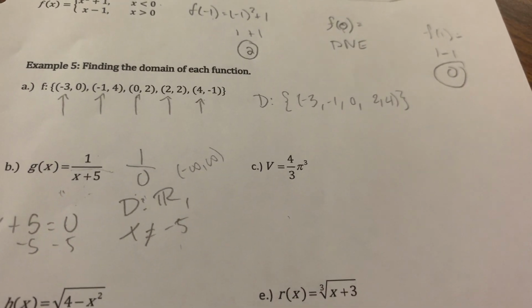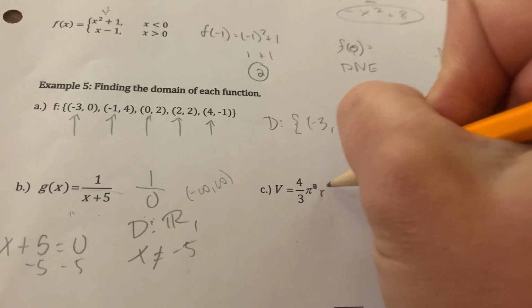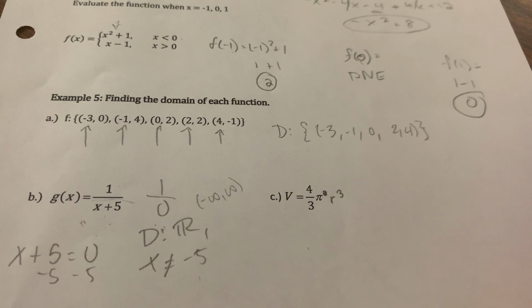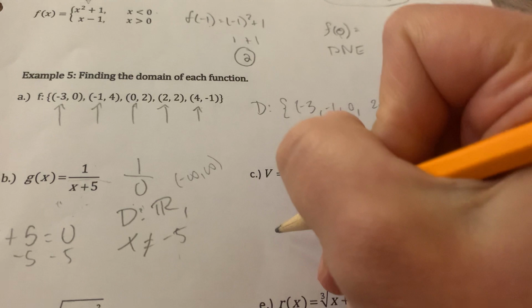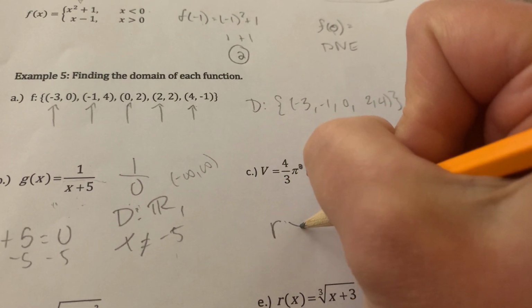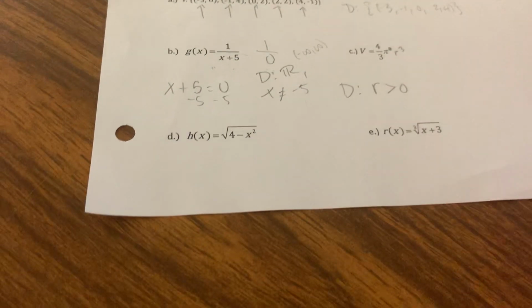All right, here, volume. Think about volume, all real numbers, except, oops, there's a little thing. It should be pi r cubed. With volume, can volume ever be negative? No. So the radius has to be positive or 0. So we just say r has to be greater than 0. Otherwise you won't have anything.